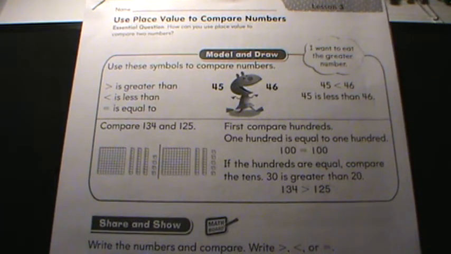The PBS lessons are reviewing important skills for first grade, and these getting ready for second grade lessons are building on your first grade foundation and getting you even more ready for second grade. All right, so we are going to look at lessons 3 and 4 today, and lesson 3 is called Use Place Value to Compare Numbers.